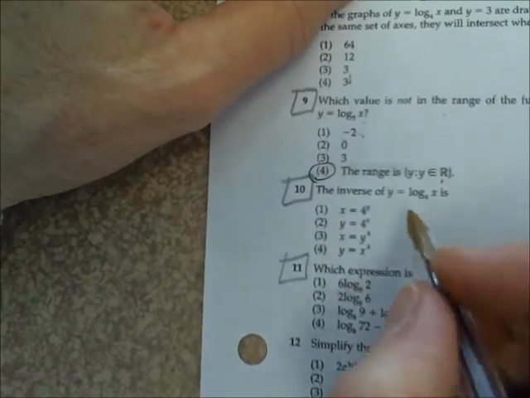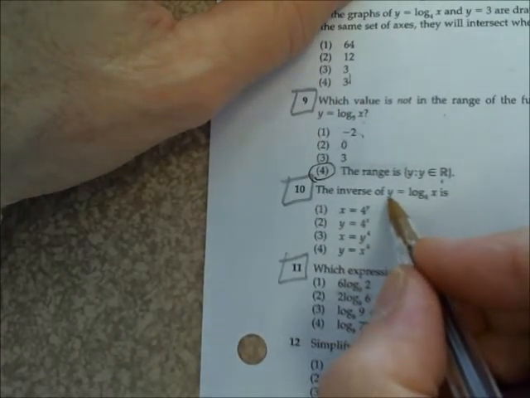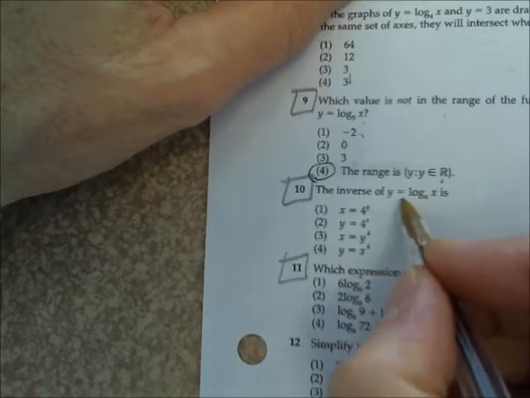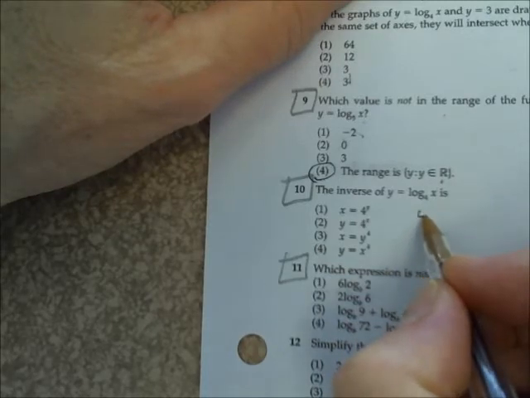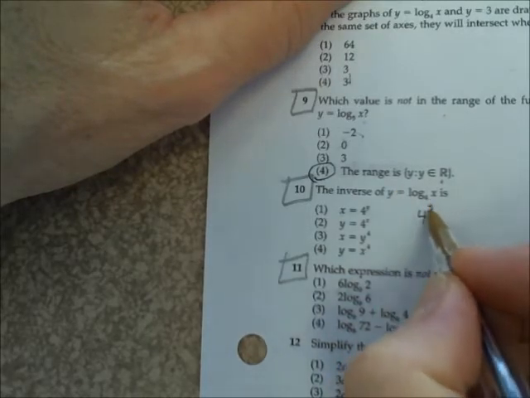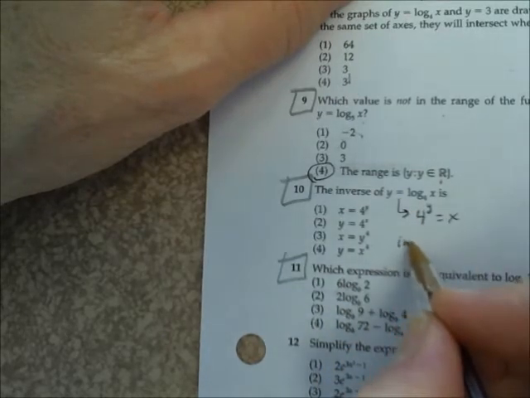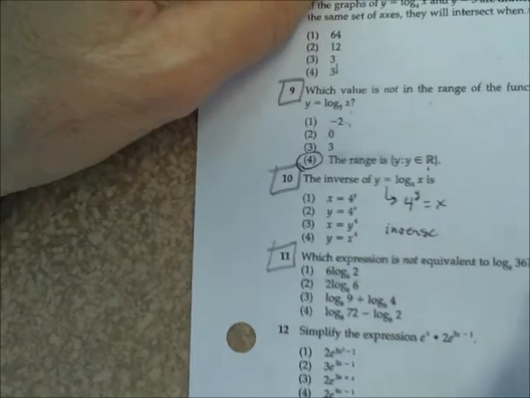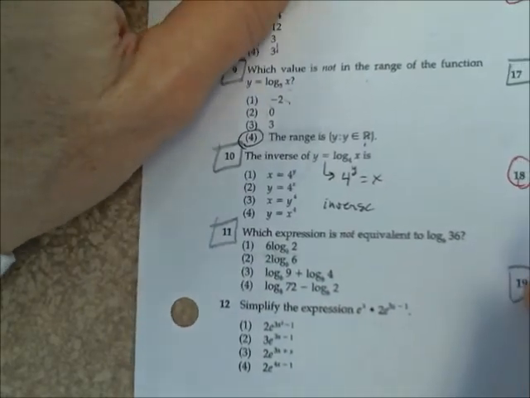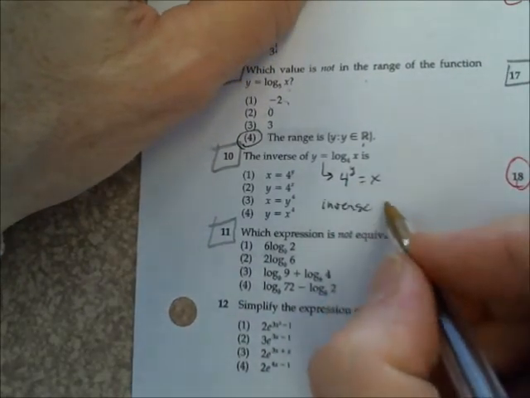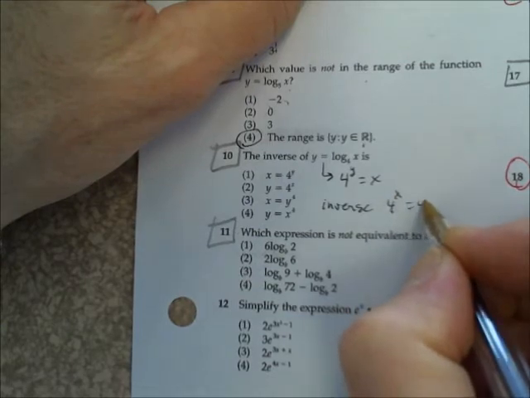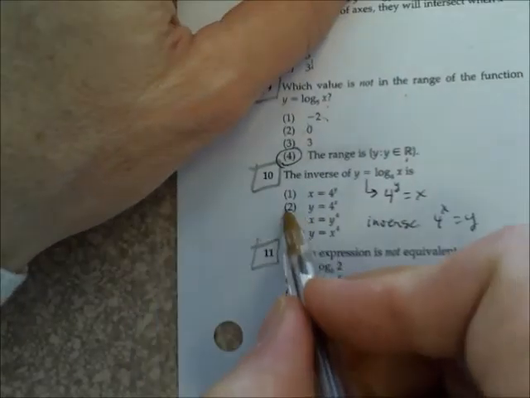Number 10. What is the inverse of log base 4 of x? Well, y equals log base 4 of x is the same thing as 4 to the power of y is equal to x. Well, the inverse is when you switch x and y. So if you switch x and y, you get 4 to the x is equal to y, which is option 2.